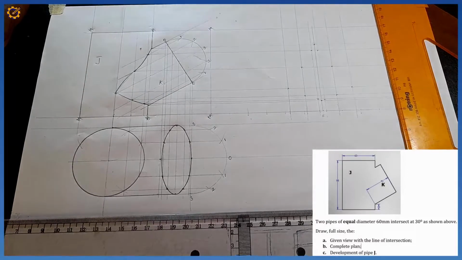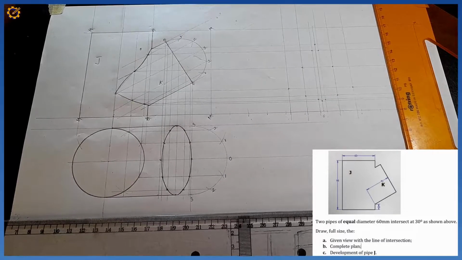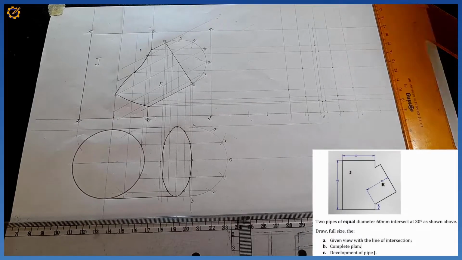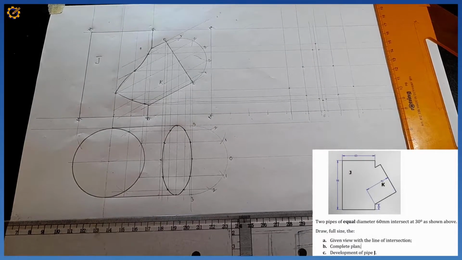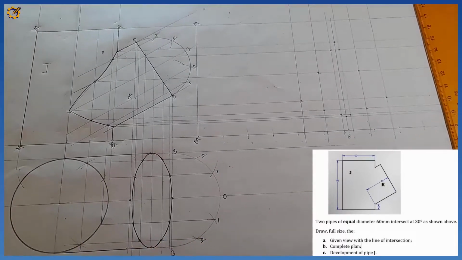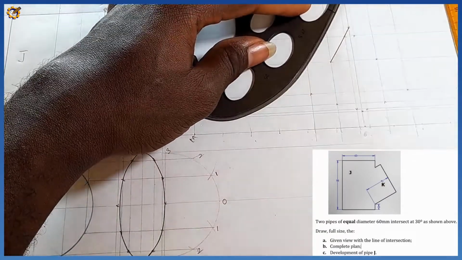Right here. So these points now will be joined together with my French curve. I'm going to join each of those marks together, right? So let me thicken it a little so that we can all see.